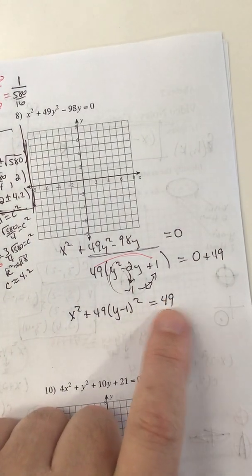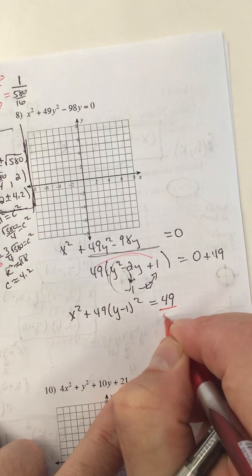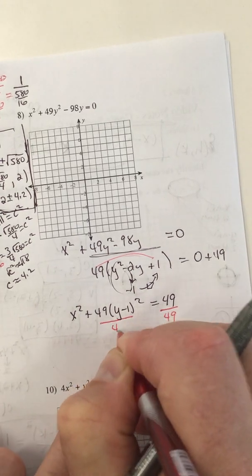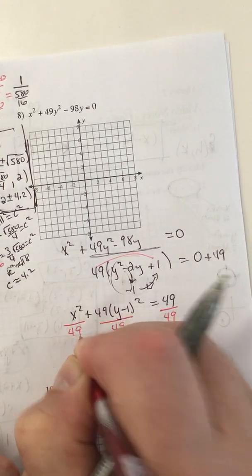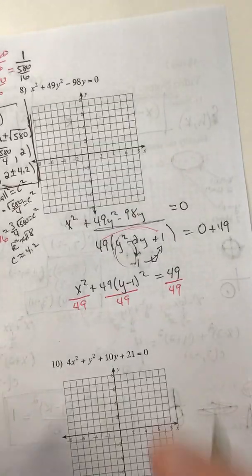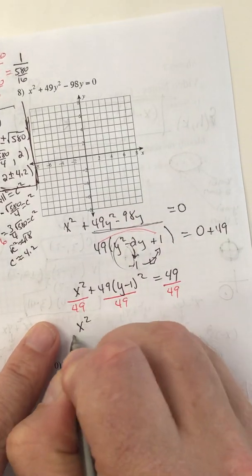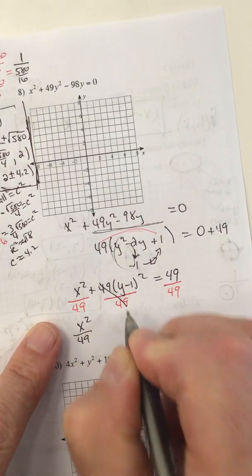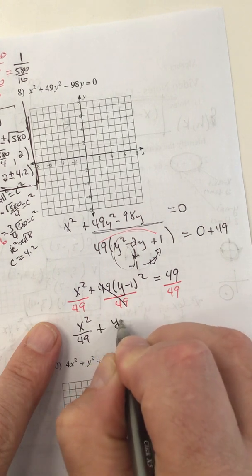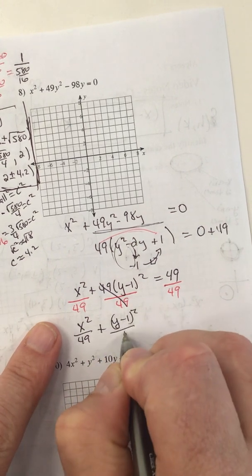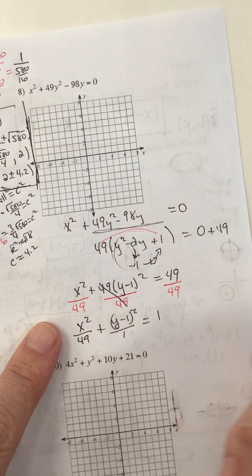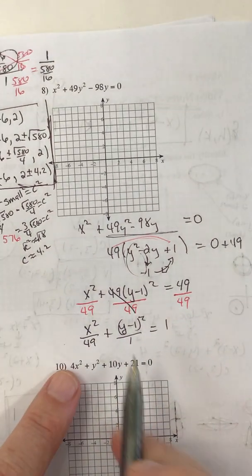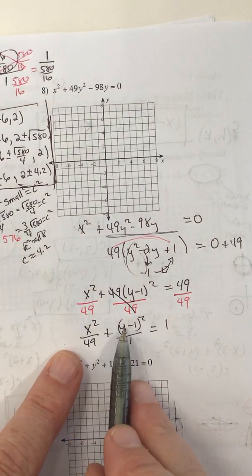Okay, the rule is it has to equal 1. So I'm going to divide by 49, divide by 49, divide by 49. So really now I've got x squared over 49. Those 49s cancel out. So I have y minus 1 squared over 1 equals 1. Here's the center, 0, 1.